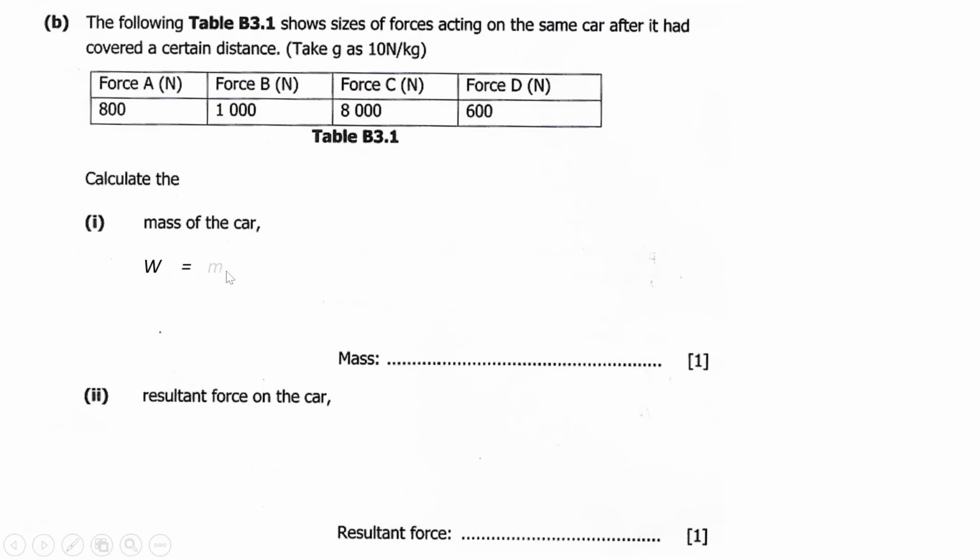weight is equal to force times the acceleration due to gravity. So weight is equal to mass times acceleration due to gravity. Okay, that's what we are going to use because we have been given weight. So we'll make mass the subject of the formula. So mass will be equal to weight over acceleration due to gravity.